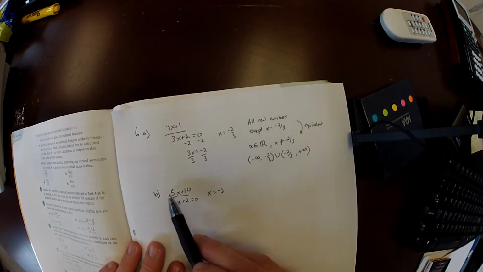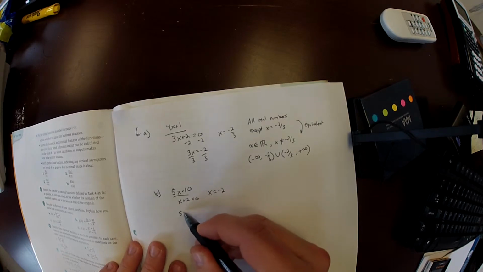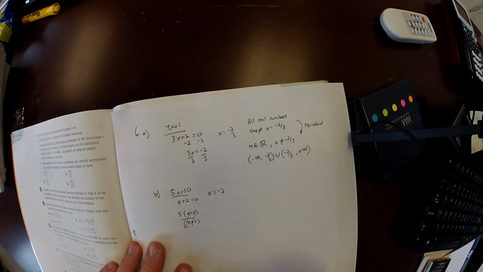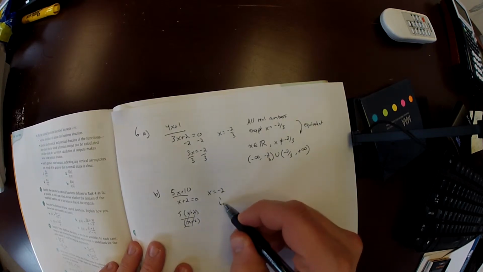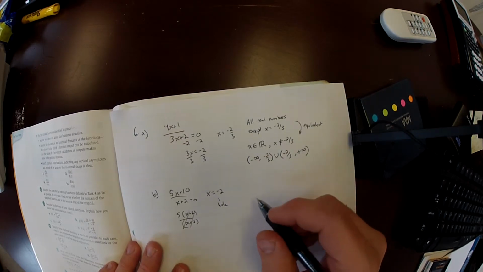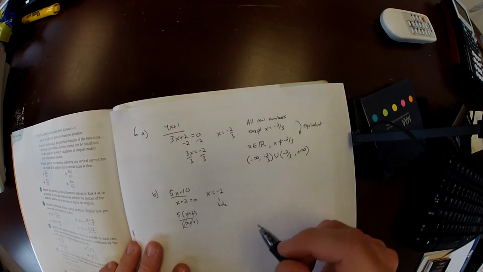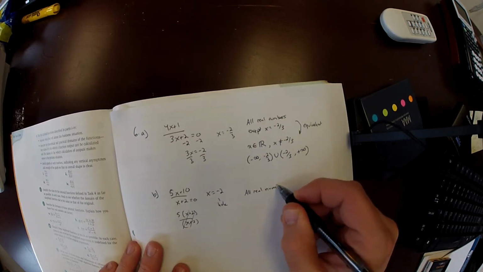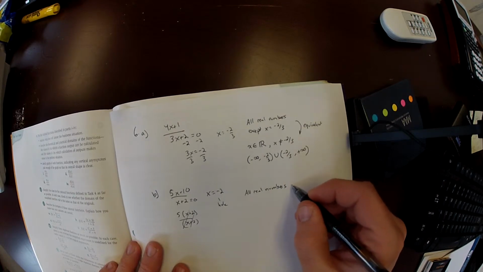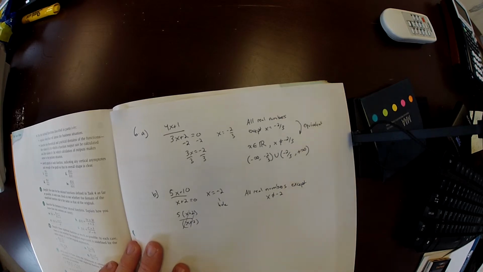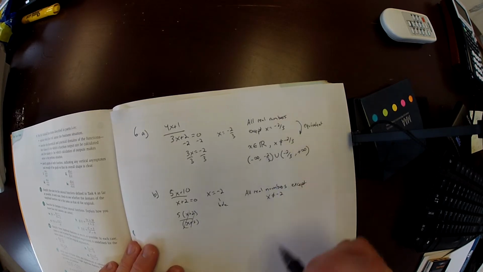But I also noticed that if I were to factor the top, this would turn into 5 times (x plus 2) over (x plus 2), and I could cross off x plus 2. So what we have is a hole in the graph at x equals negative 2. However, it still has the same domain. Even if I were to ignore the fact that it was a hole, I would say that this would be all real numbers except x cannot equal negative 2. So that would be acceptable. Or you could write it using the shortcuts as well.